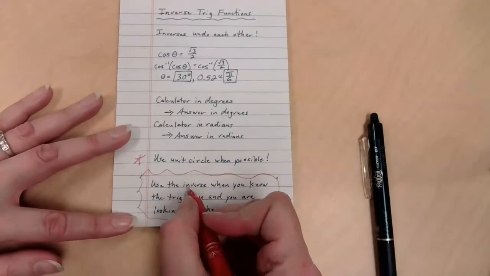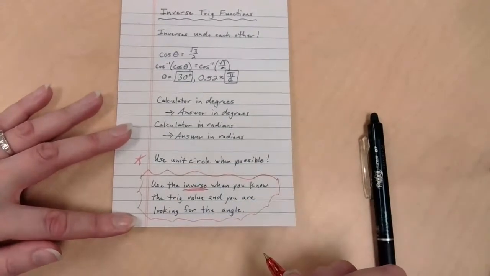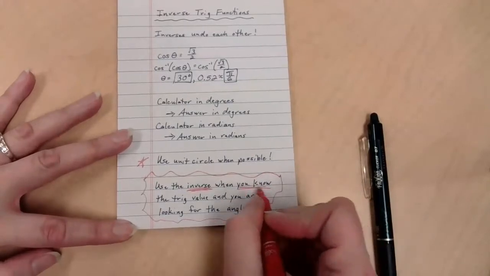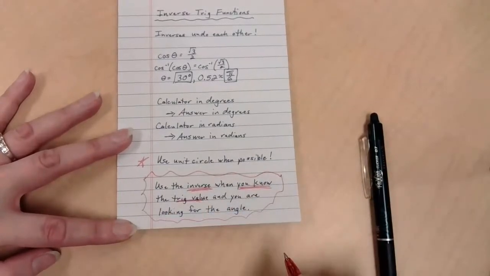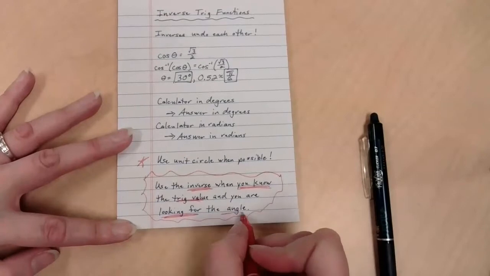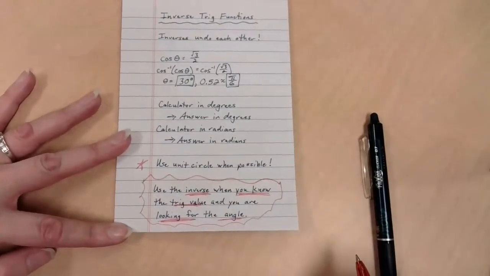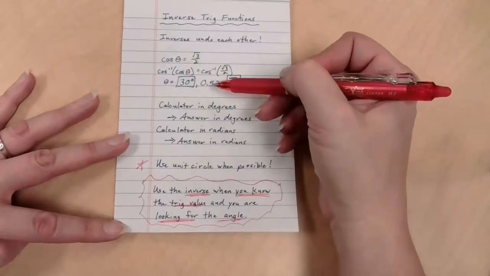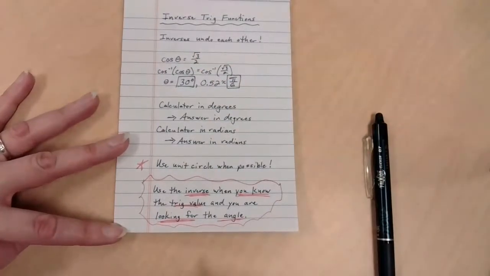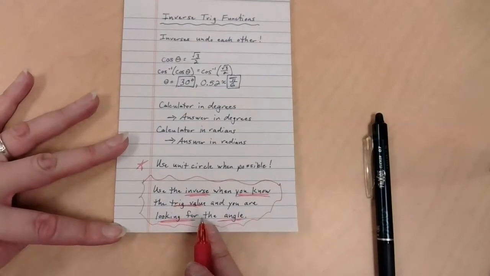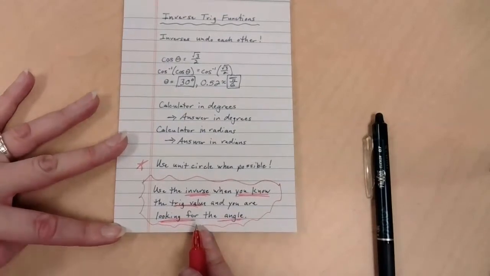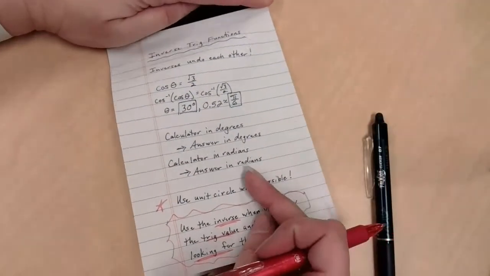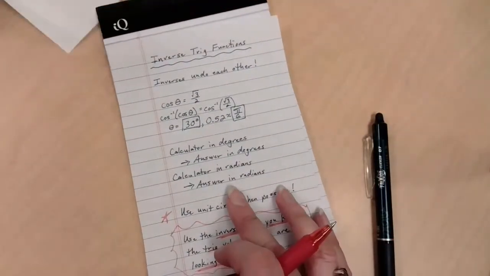All right, so when do I use the inverse? When do I use this inverse thing? When you know the trig value and you're looking for the angle. That's what it boils down to. I know a trig value, I do not know the angle, this is when I'm going to use my inverse trig functions. Please write that down. You use the inverse when you know the trig value and you're looking for the angle. So now that is the overall concept of things.